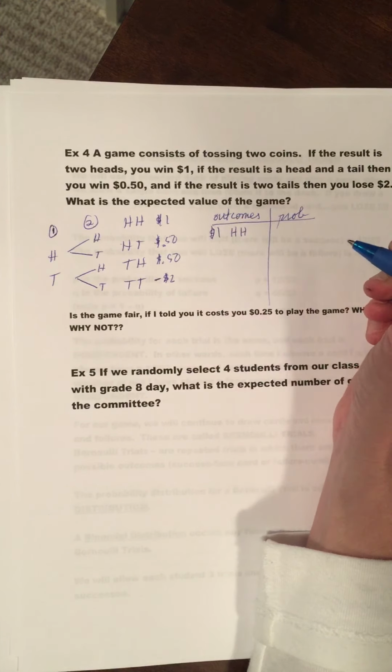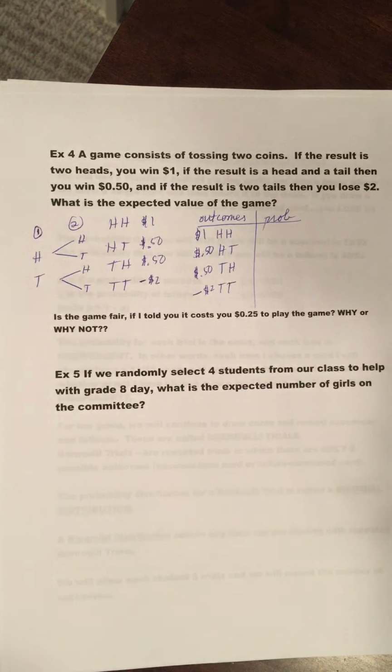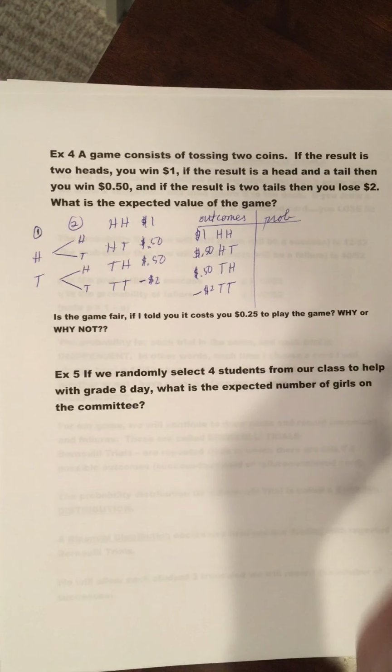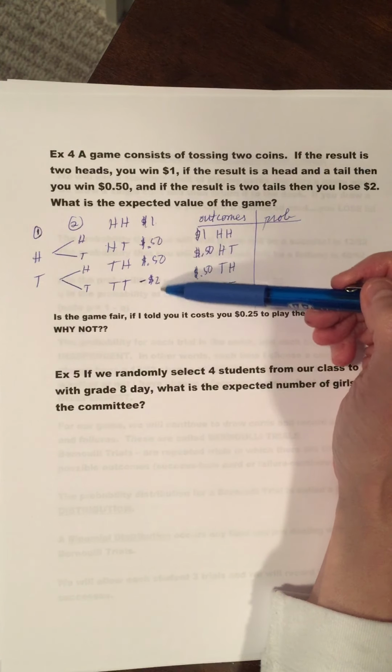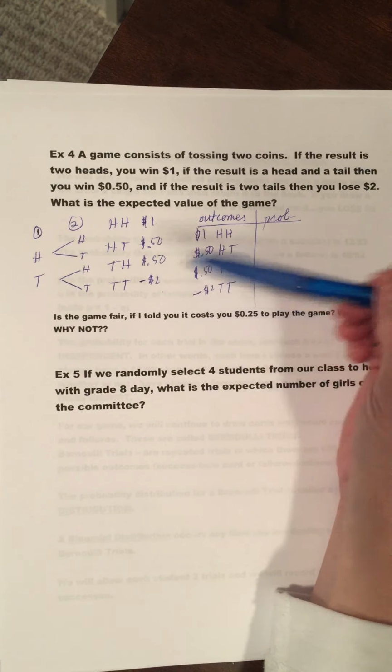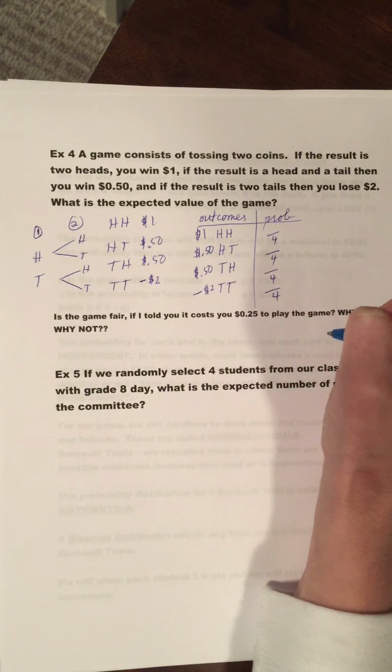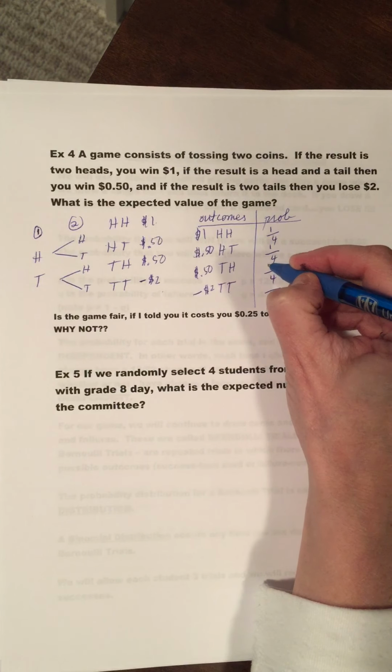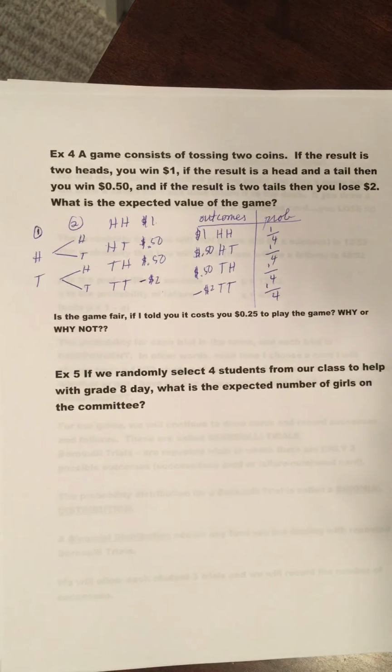Or we could play and get tails-tails, and that's going to cost me $2. Now, what is the probability? Well, this is a uniform probability because my N for each of them is going to be 4. 1, 1, 1, and 1. Uniform probability.